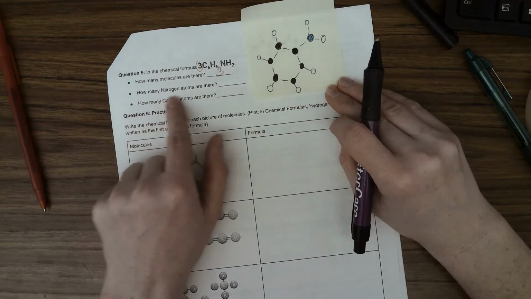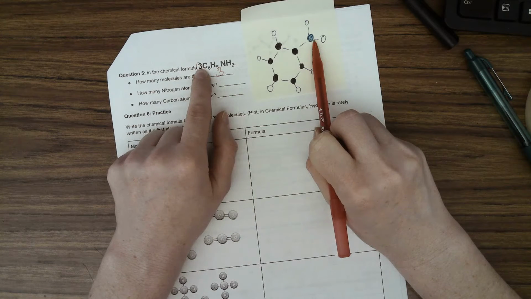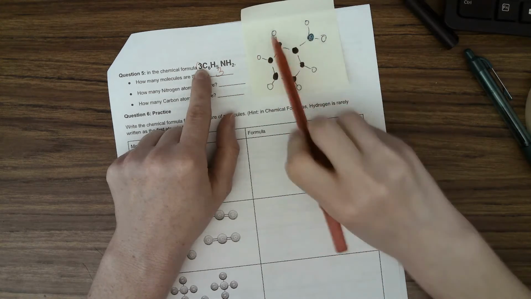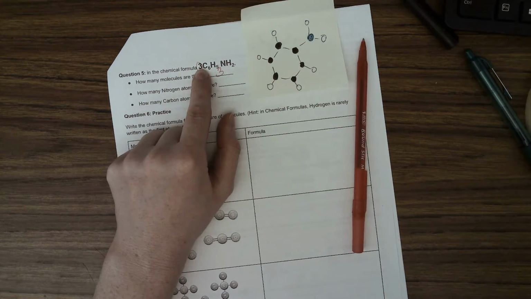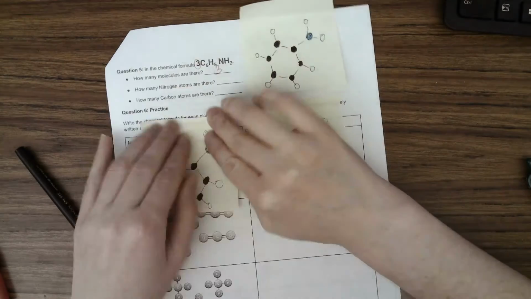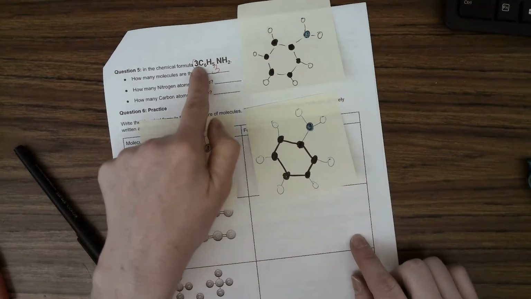How many nitrogen atoms are there? We don't just have 1 molecule. We have 3 molecules, okay? So if we have 3 of these, now we have 3 molecules because our coefficient said 3.